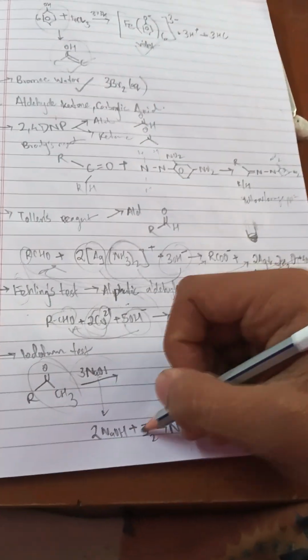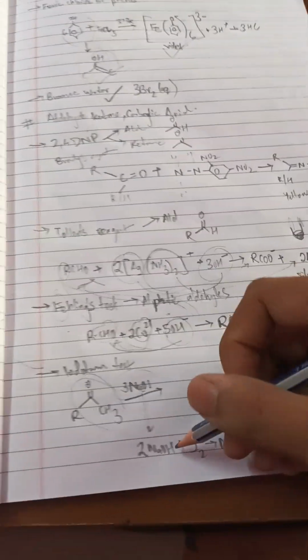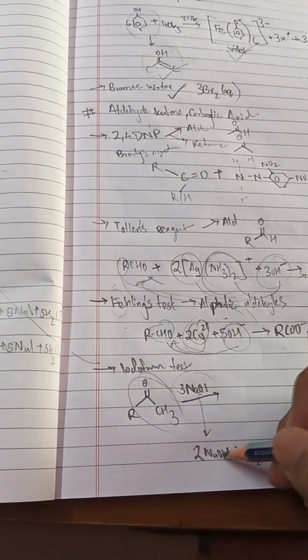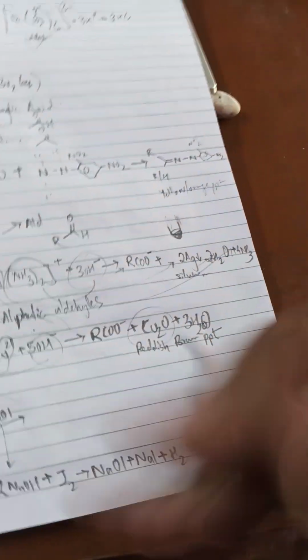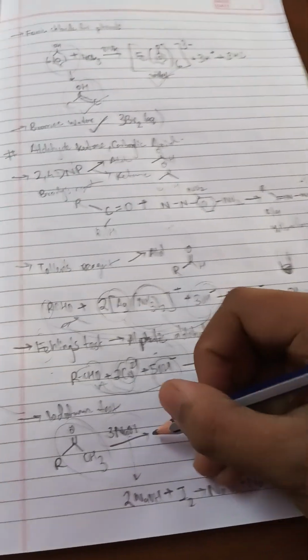How to remember this? Just two I's are here, distribute them. 2 Na's and 2 I's are there, just distribute them. One I here, it becomes NaOI. Another I is there, so another NaI. And you will say, sir, what about the OH that is left now? Now one O is given here, so 2 O's are there, just make another water. So what happens after this?